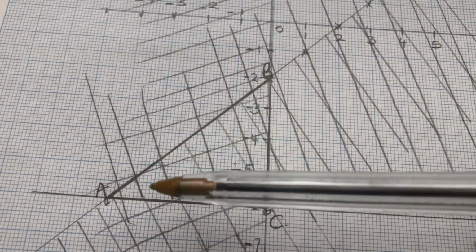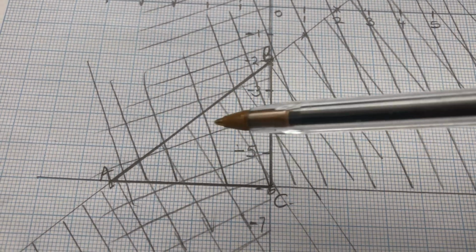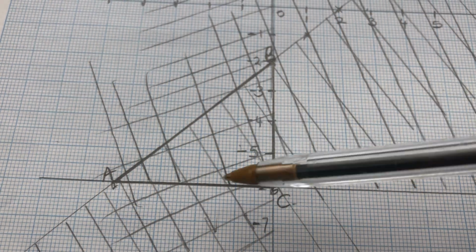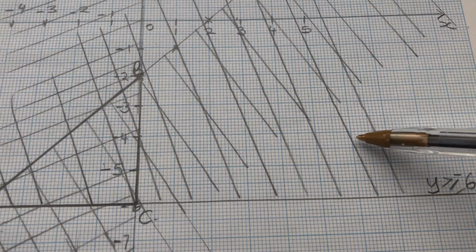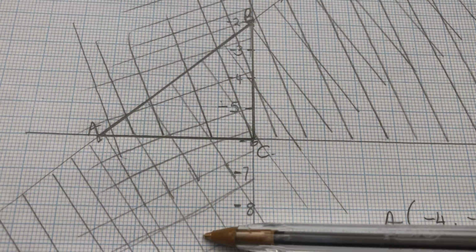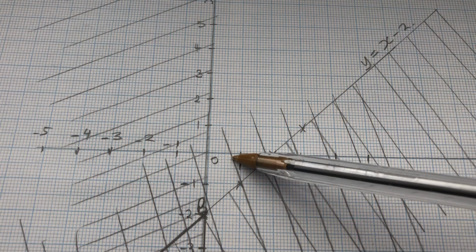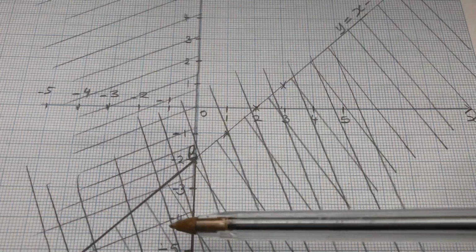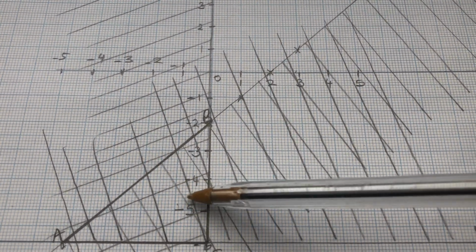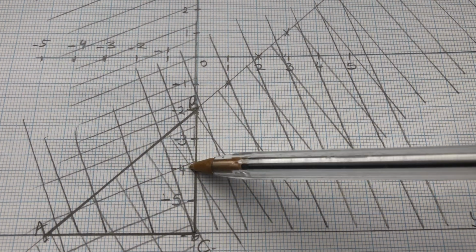So it's only this region where you can see the three shaded parts. You can see it here, there, and there, but you can't see it here. I was taught this method so that it doesn't confuse you.